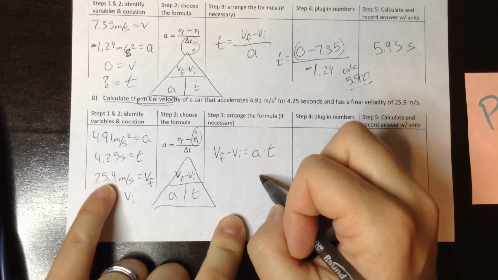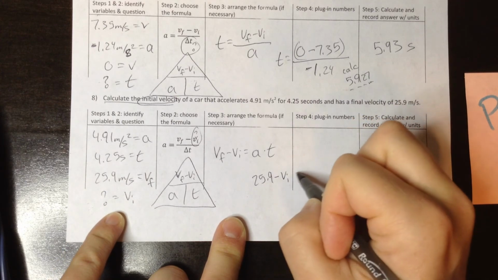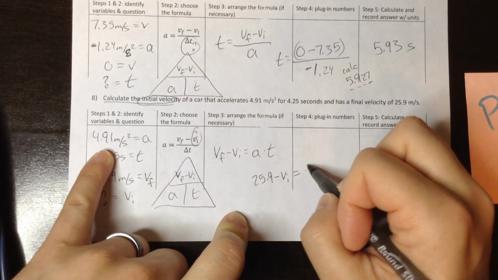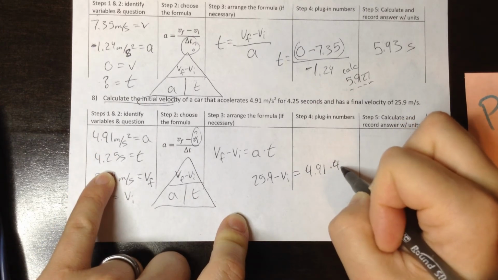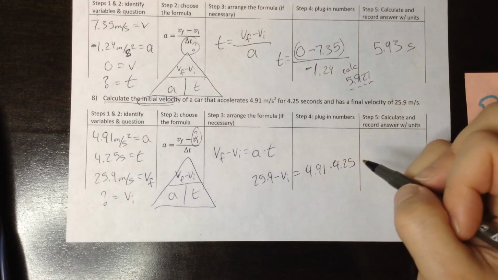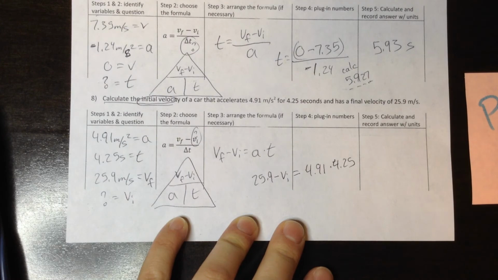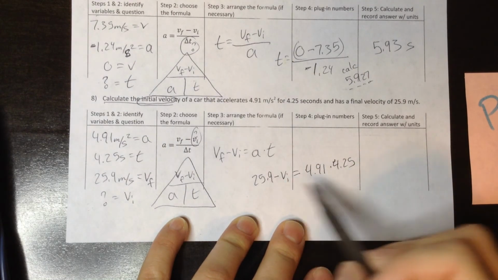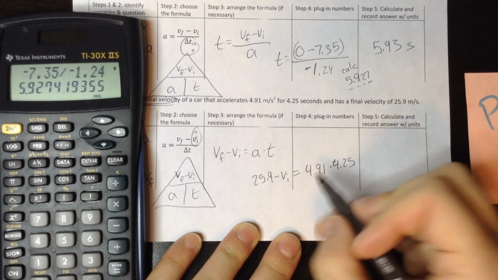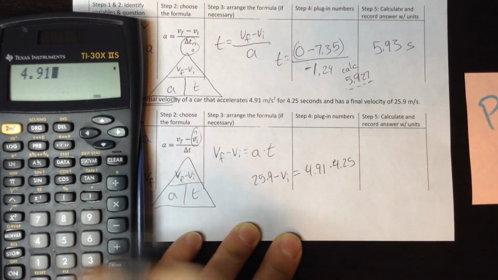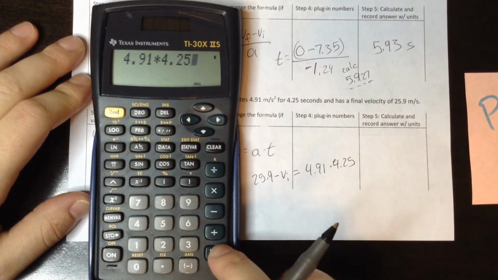Plug in the numbers. Final velocity 25.9 minus the initial velocity is going to be equal to 4.91 multiplied by 4.25. Okay, so this one algebraically needs a little bit of effort there, but go ahead and multiply those. 4.91 multiplied by 4.25.